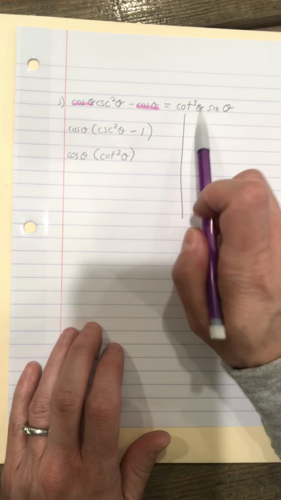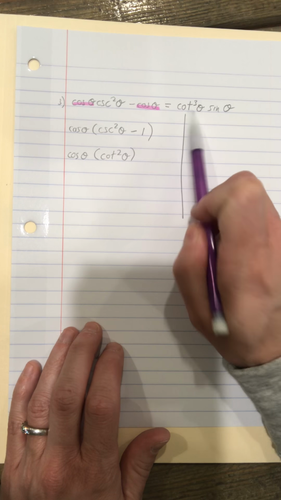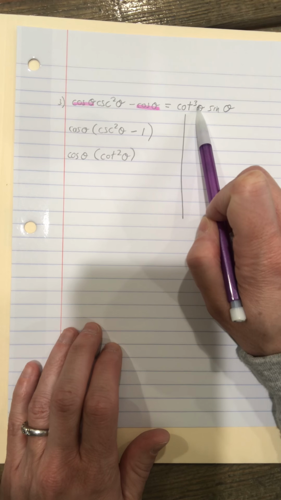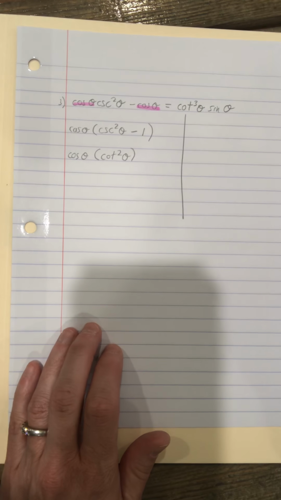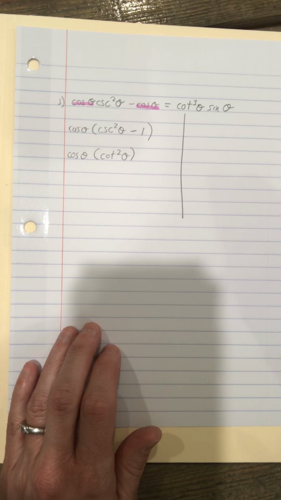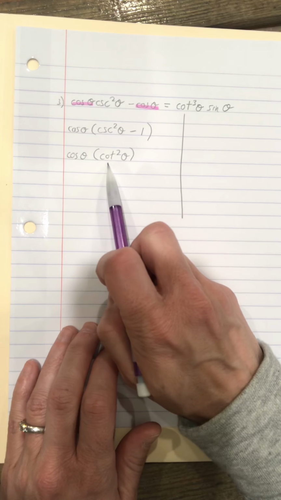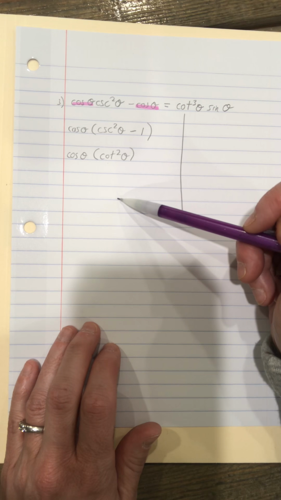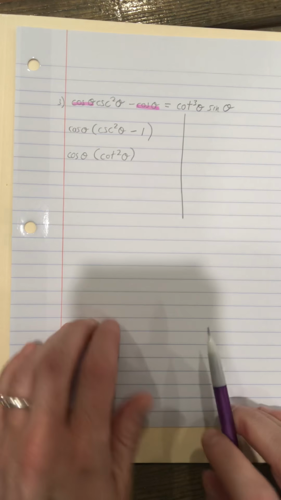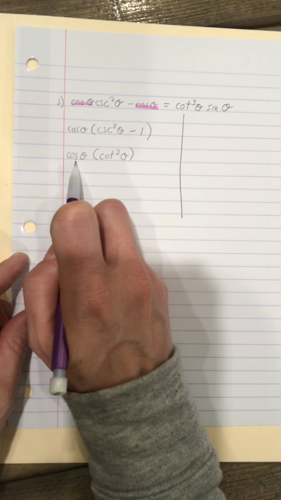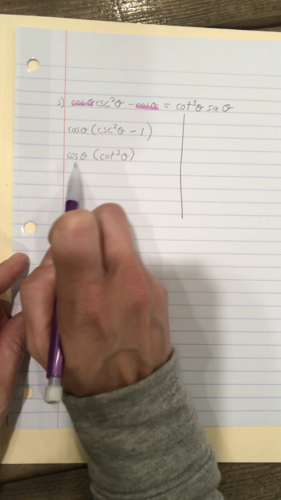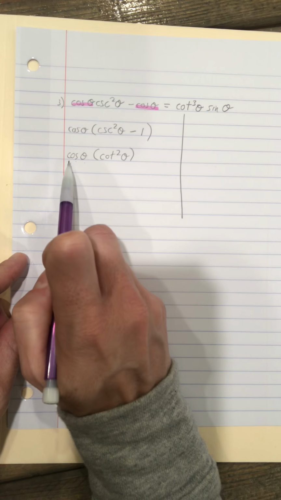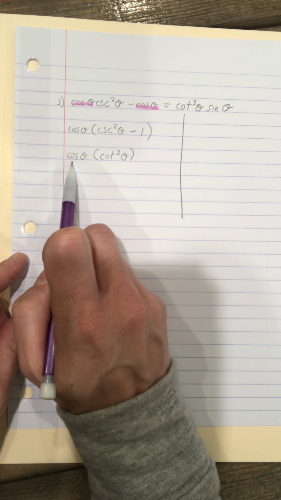All right, but I want a cotangent cubed. I have a cotangent squared and a cosine, and I want a cotangent cubed. Now, if I want a cotangent cubed, remember, cotangent is the same as cosine over sine. That means I need this cosine to be divided by sine to get a third cotangent. Well, let's think about that.